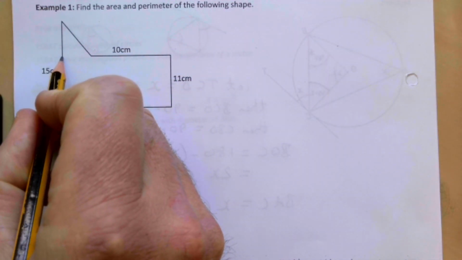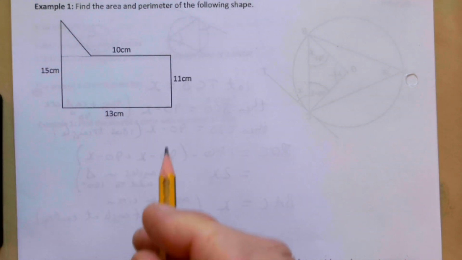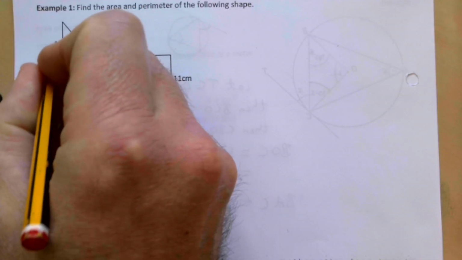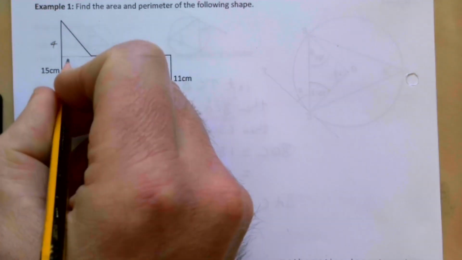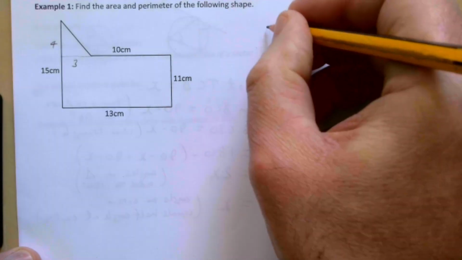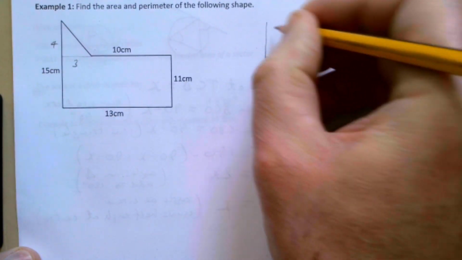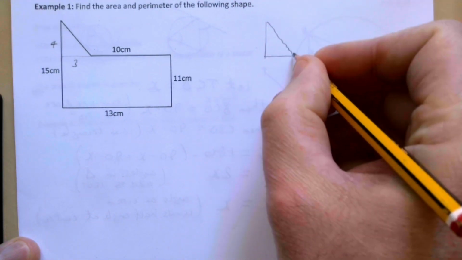So a couple of wee sides we need to be able to work out the length of. So if I draw my line across here, we know that's 11 and that's 15, so that there needs to be 4. That's 10. That's 13, so that's going to have to be 3. So if we do Pythagoras for that, you might even recognize those numbers. That's just for this wee side here, because we need this length here for the perimeter.